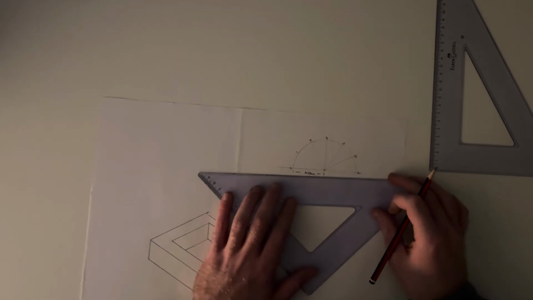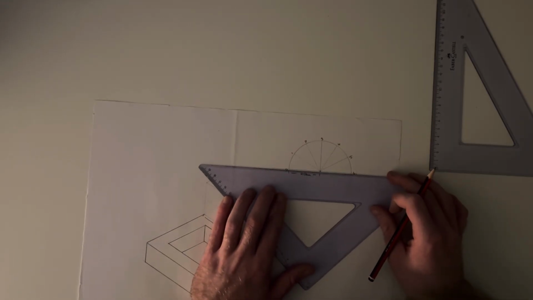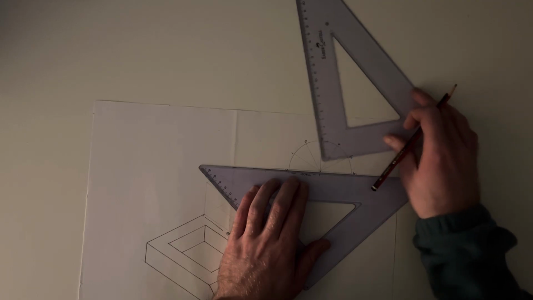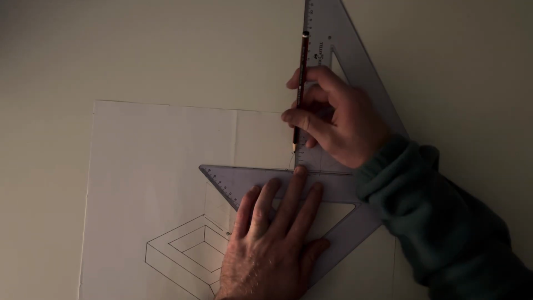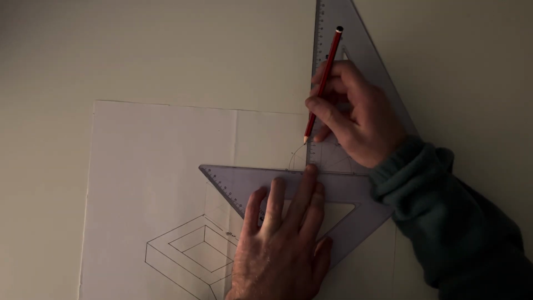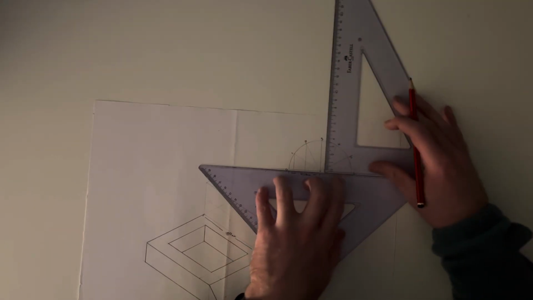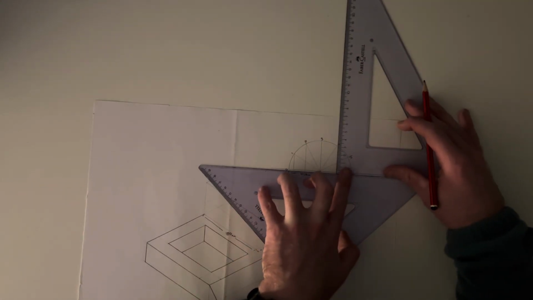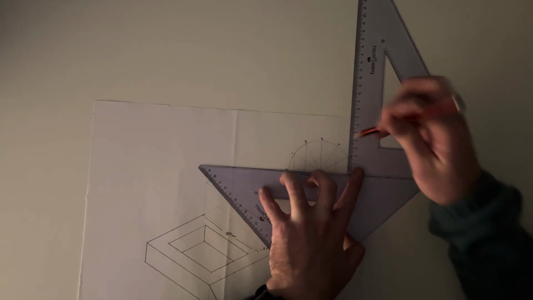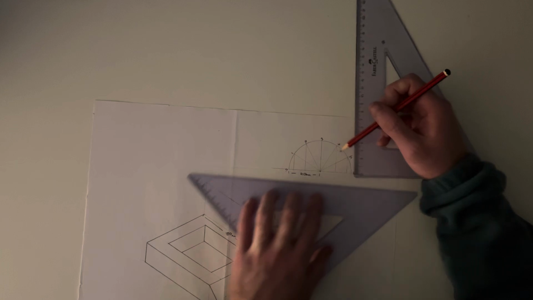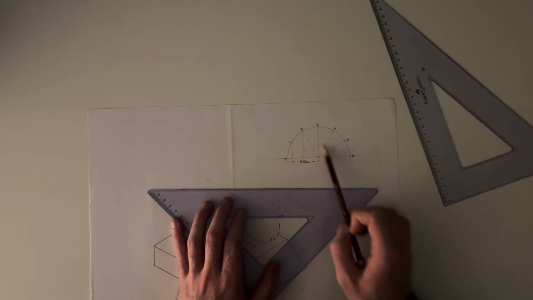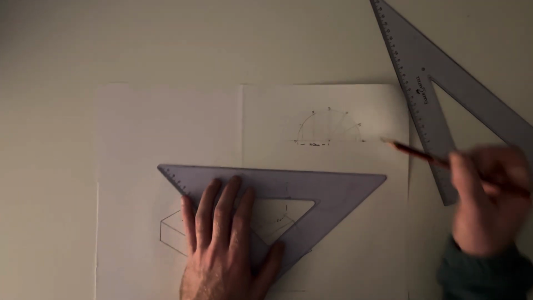Once we've got this done, we can bring each of these points straight down. So 1 brought straight down vertically, 2, 3 is already vertical, so we'll leave that as is, 4 and 5. Perfect. So we have divisions and we have vertical lines.